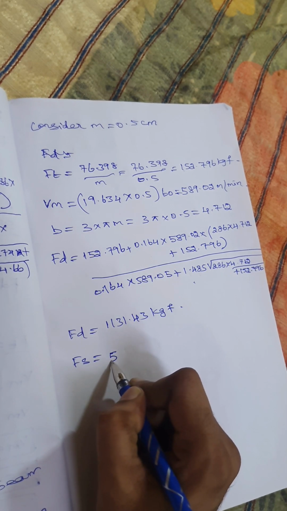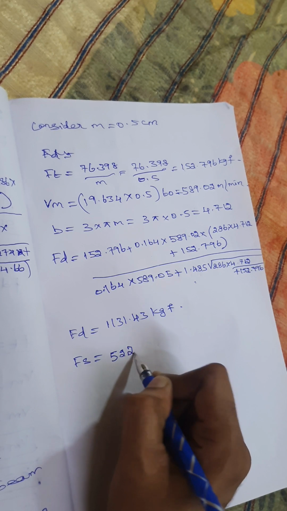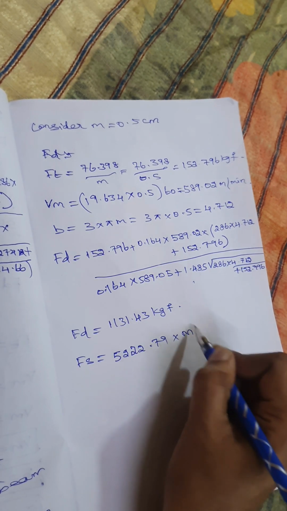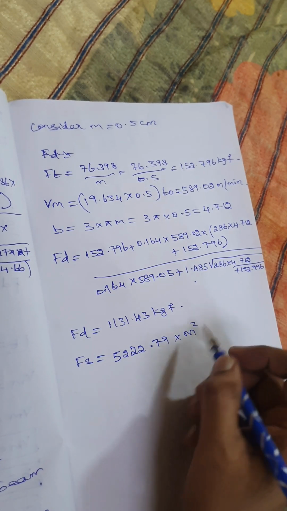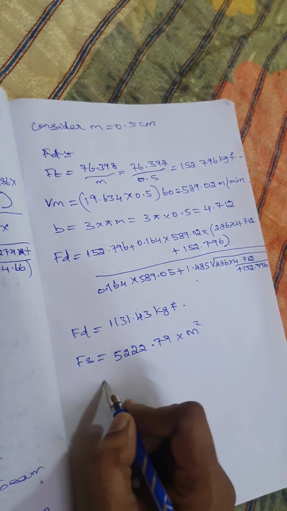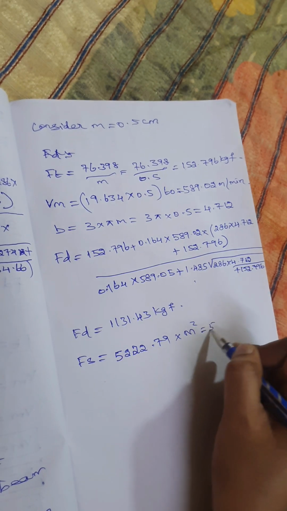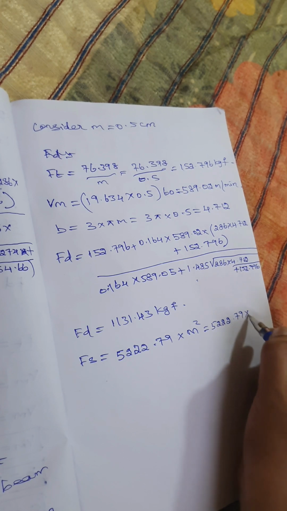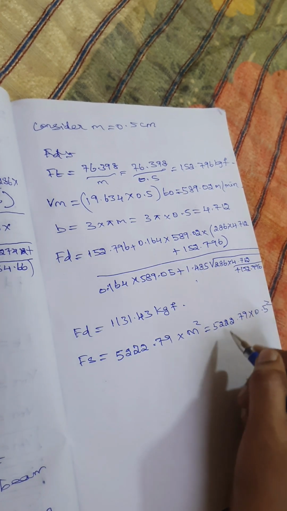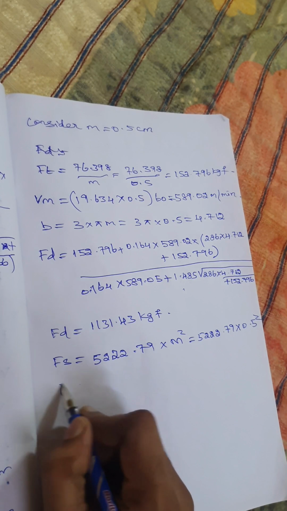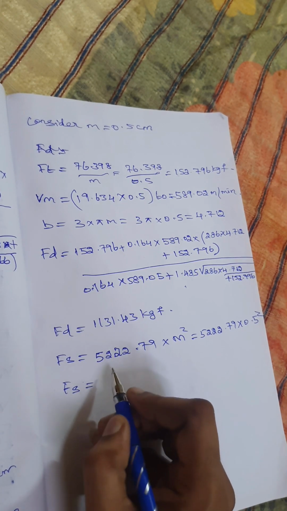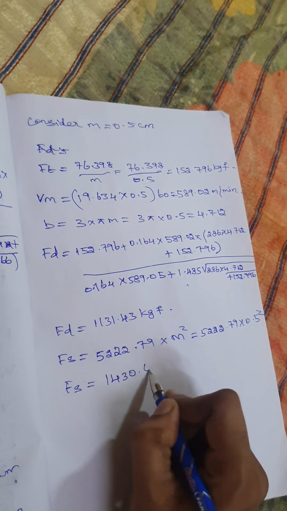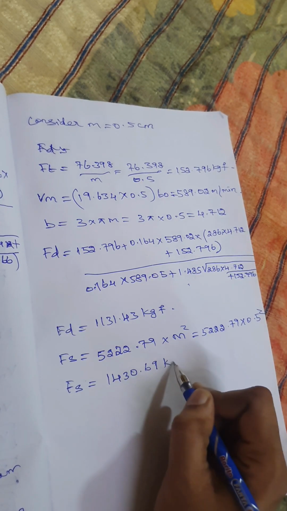And for calculating the f of s, we can use this equation: 5222.79 into m square. So instead of m, you can put the value of 0.5. So 5222.79 into 0.5 square. If you calculate this value using the calculator, then we can easily find the value of f of s, that is equal to 1430.69 kgf.